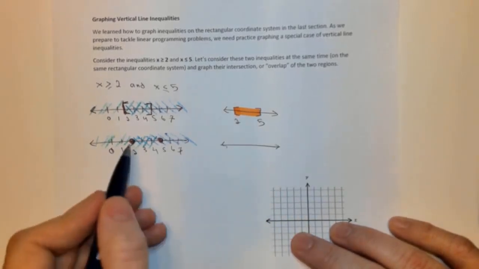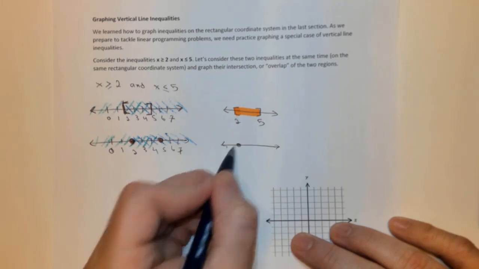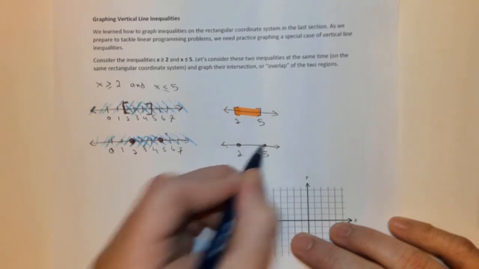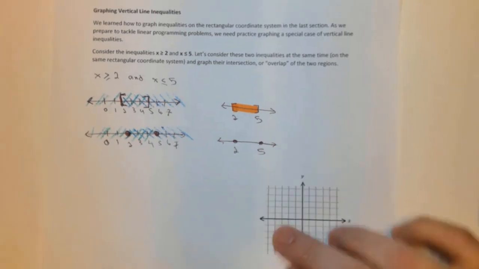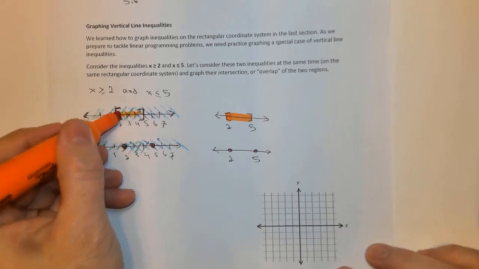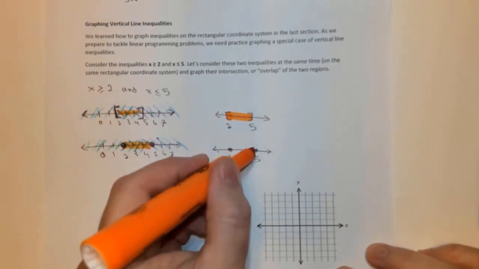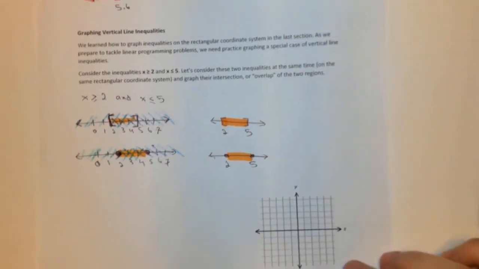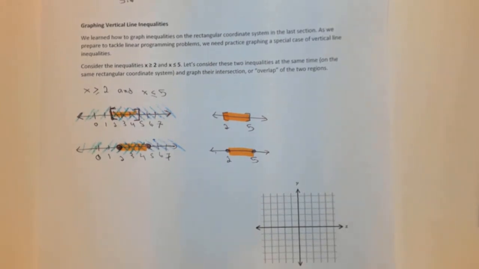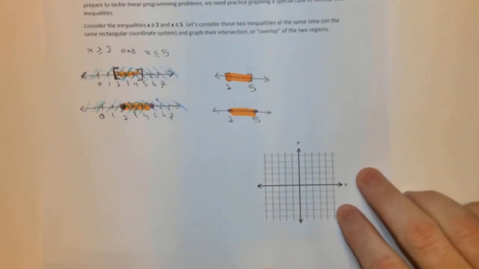We got a 2, we got 5. And so the intersection is where they intersected. So this is the answer. But how do I relate this to the full graph? We'll do that in just a second.